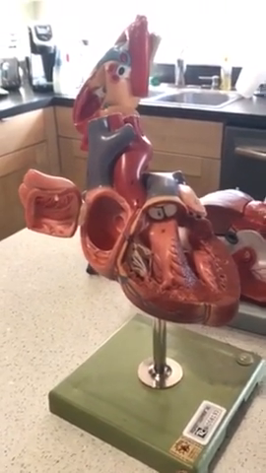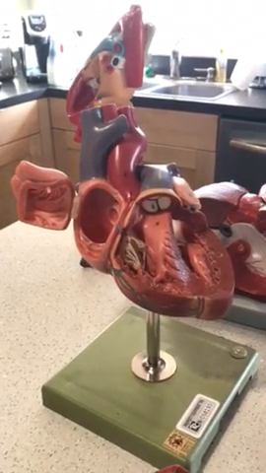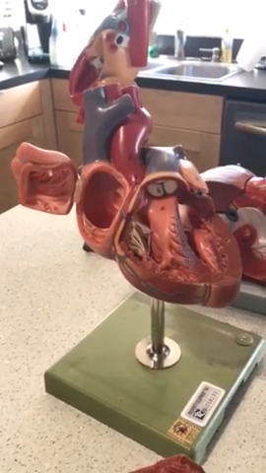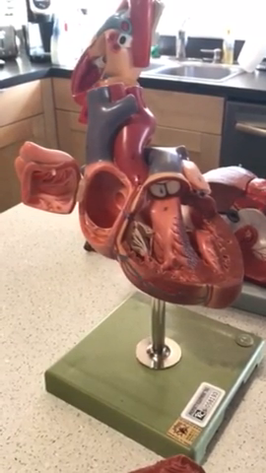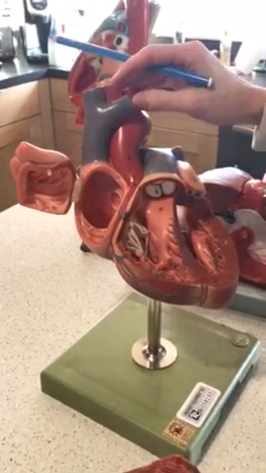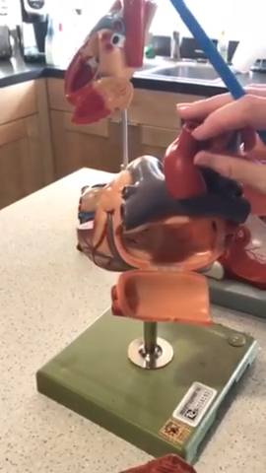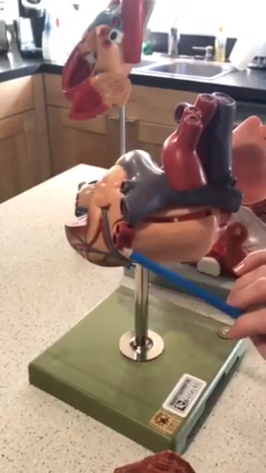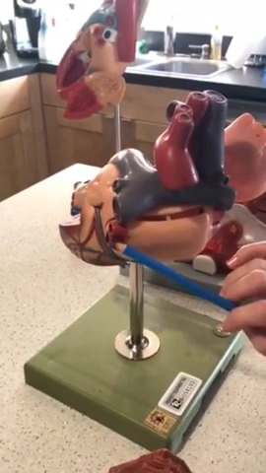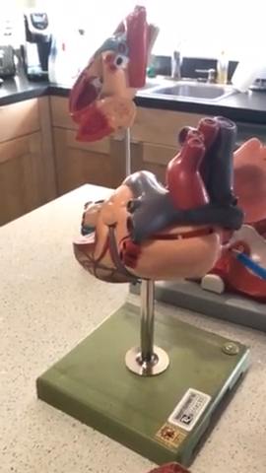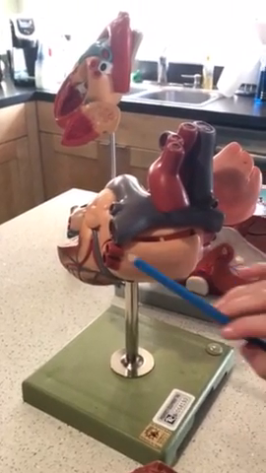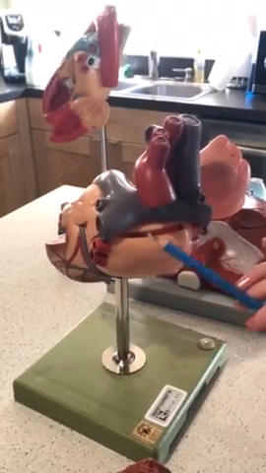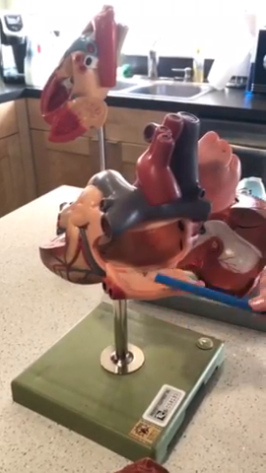So at the lungs, the deoxygenated blood will drop off its carbon dioxide in exchange for oxygen. So in the lungs, we are oxygenating the blood. That oxygenated blood will return to the left side of the heart via two left pulmonary veins and two right pulmonary veins. So these veins carry oxygenated blood, and they are carrying it from the lungs to the left atrium.